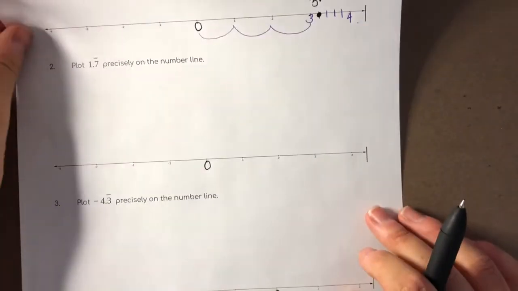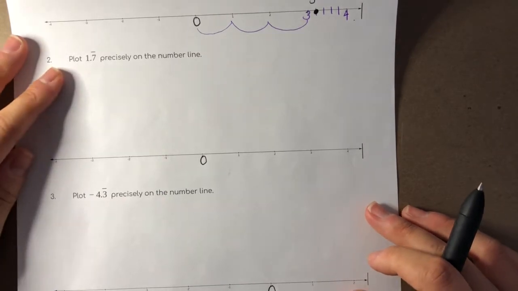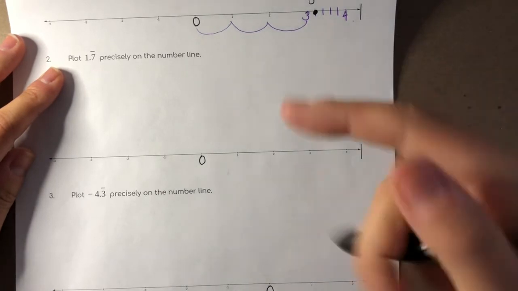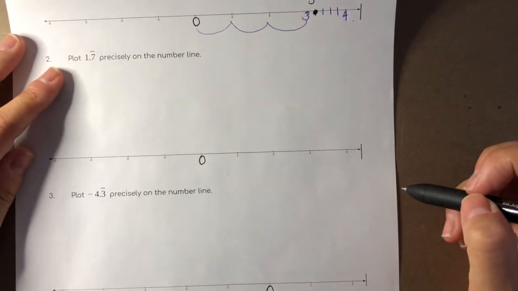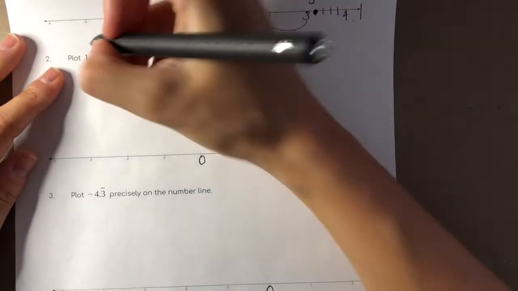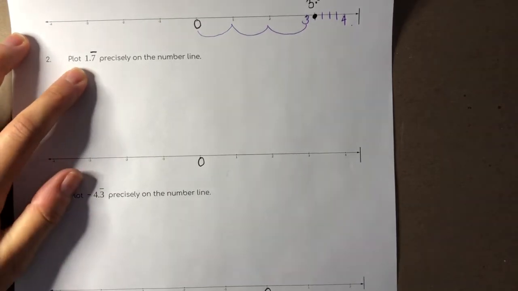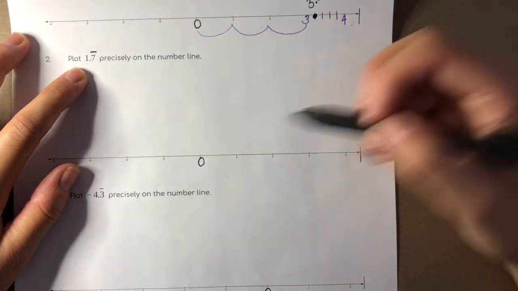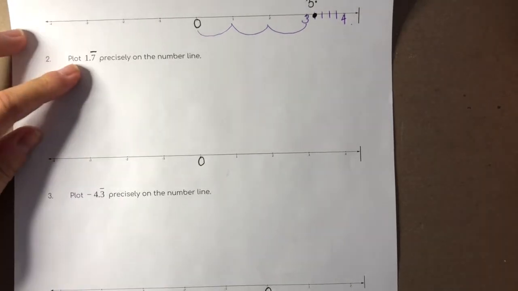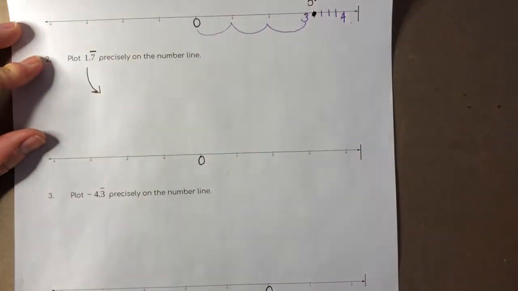All right, let's look at another one. 1.7 repeating precisely on the number line. So 1.7 is a positive number. We know it's going to go over here. It's 1.7 repeating. Oh, we can't forget that repeating. That's going to change things for us. So in this case, I really couldn't just, I can estimate where it's going to go, but to be very precise, I need to put it into its fraction form. So let's translate 1.7 repeating to its fraction form.